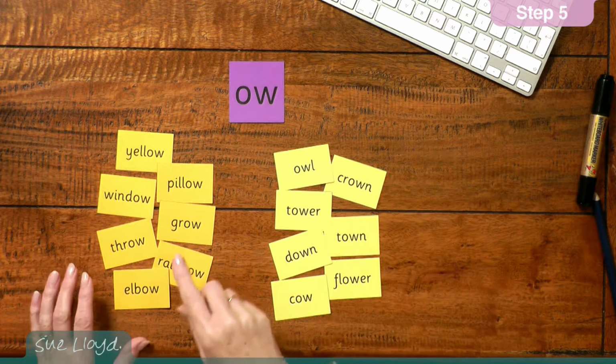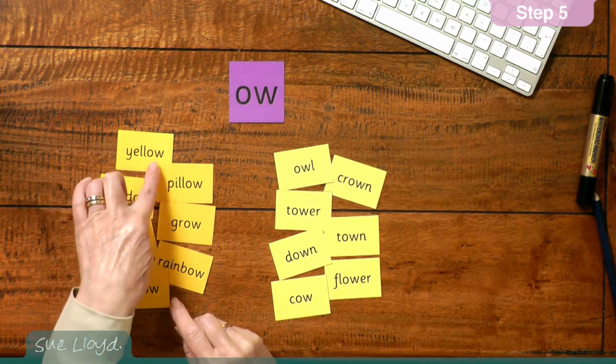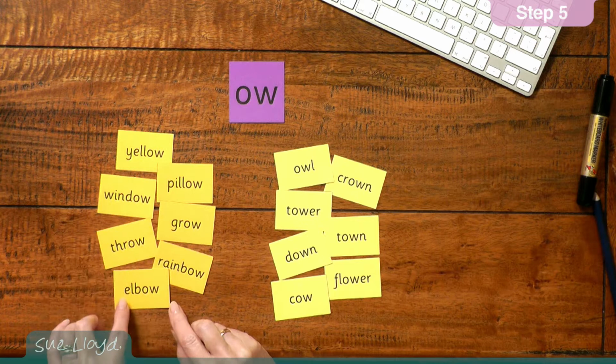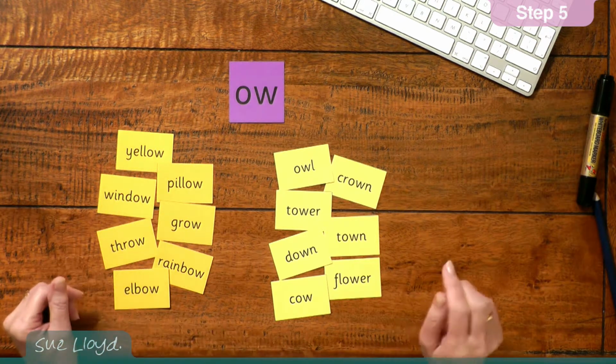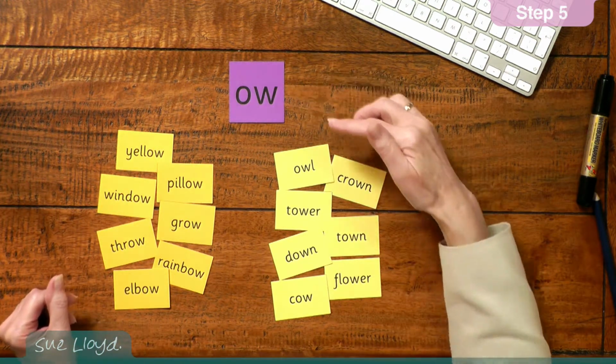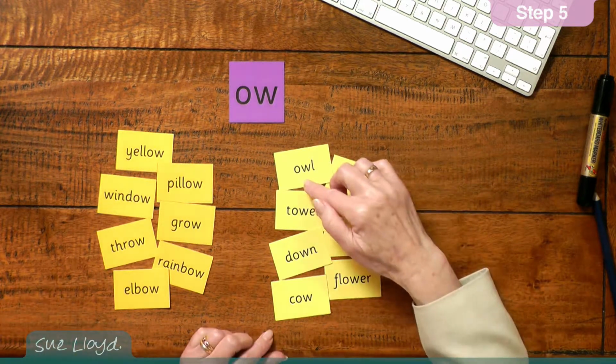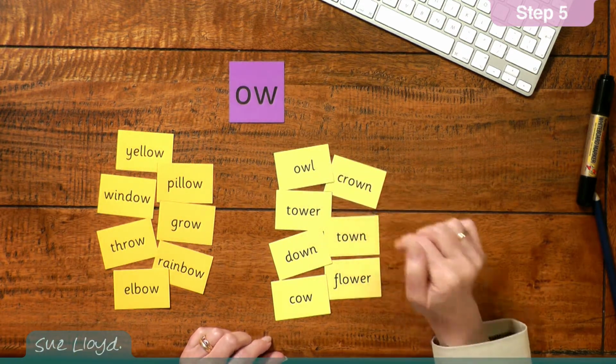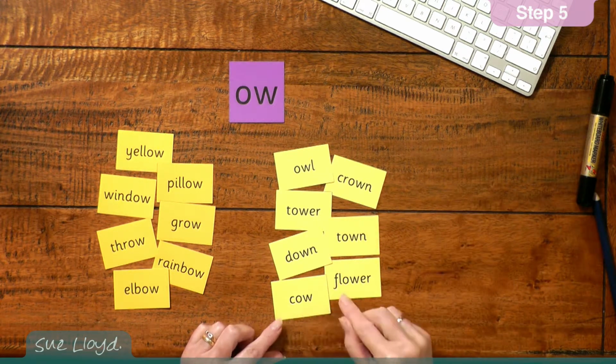The O digraph represents 2 very different sounds. It has an O sound, as in these words. So here we've got yellow, pillow, elbow, and so on. And we also have an owl sound, as in these words. So owl, crown, cow, flower. When blending a word with an OW, the children have to try one way, O, and if that doesn't make sense, then they try another way, the ow.